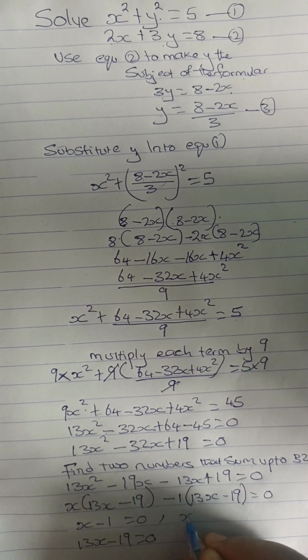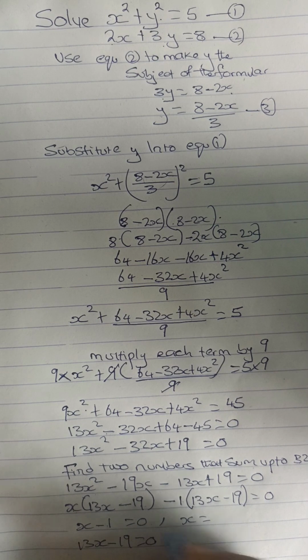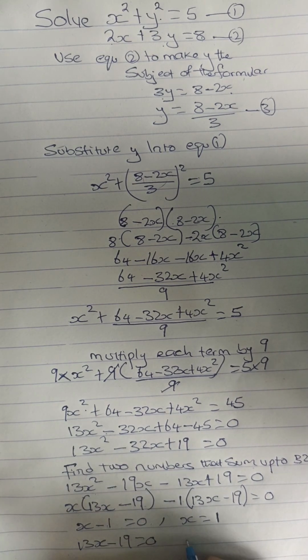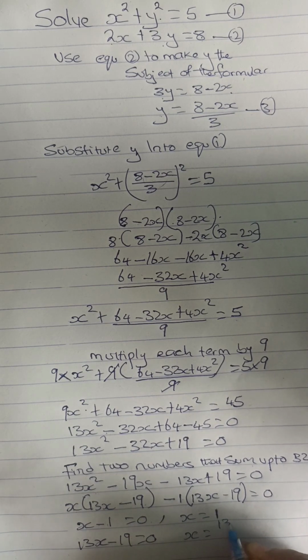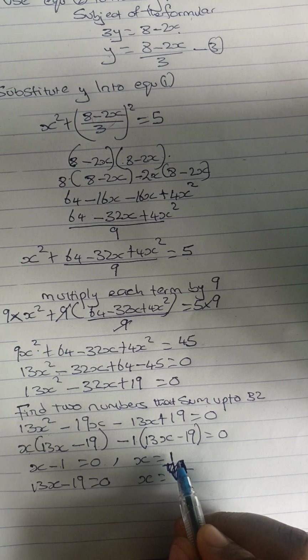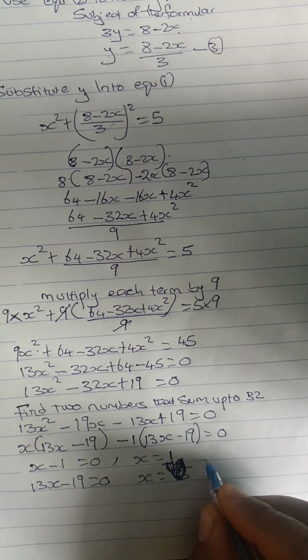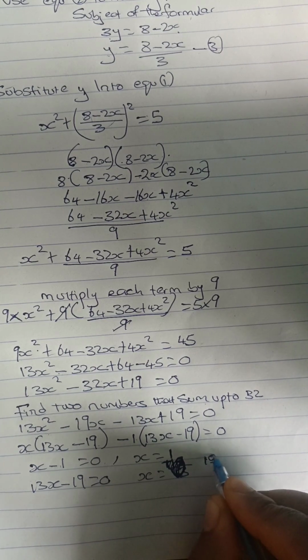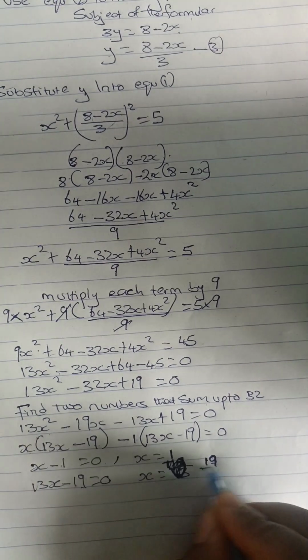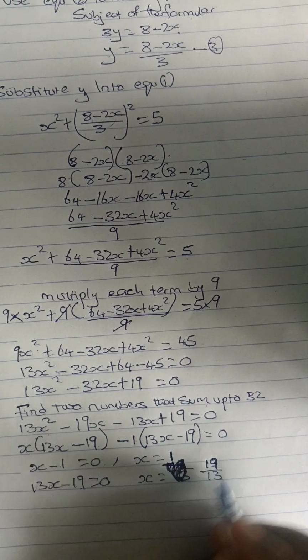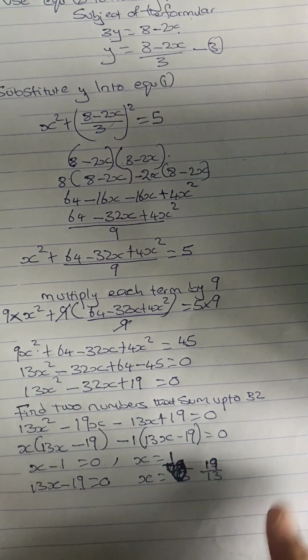So it means x is equal to, this one crossing over becomes plus 1, no longer minus 1. And this one crossing over, x is equal to 19 over 13. So x is equal to 1 and x is equal to 19 over 13. So we have two values for x: x is 1 and x is 19 over 13. So now let's solve for y.